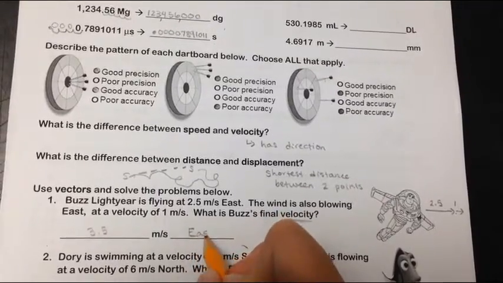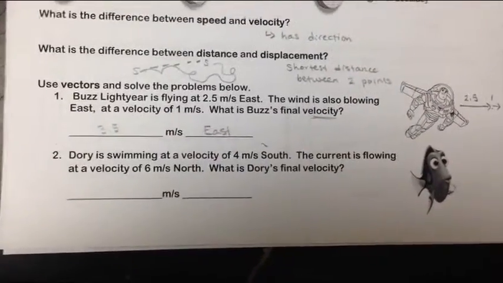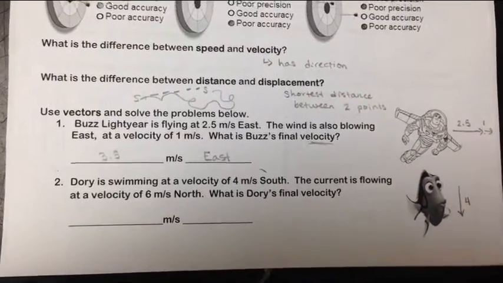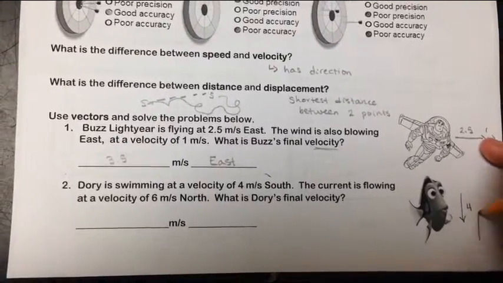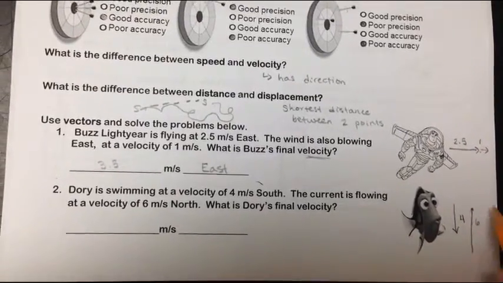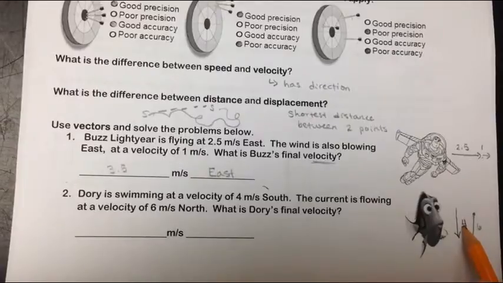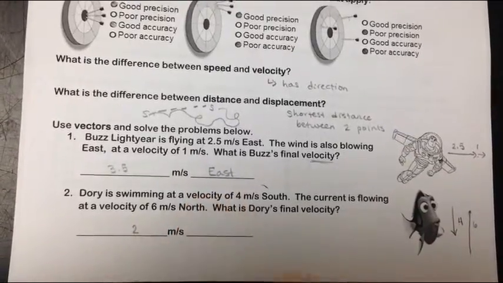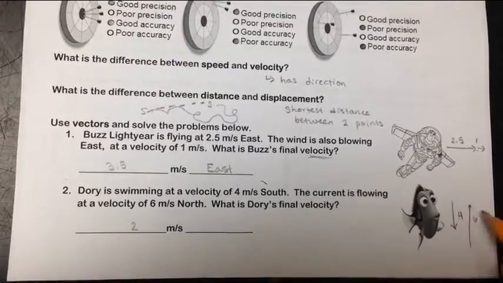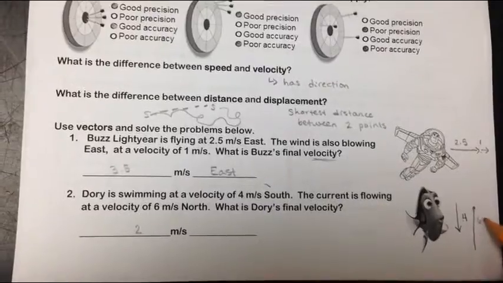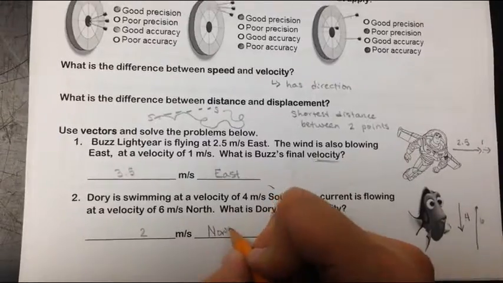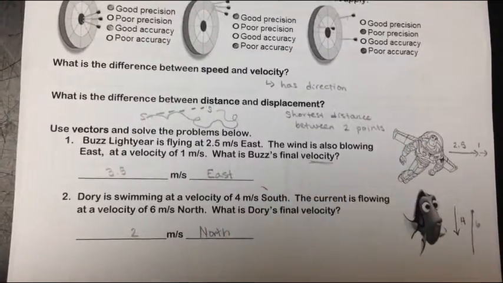Dory is swimming at a velocity of 4 meters per second south, so I'll just point down for south, and that's 4. And the current is going north at 6 meters per second. So they're pointing in opposite directions. I subtract, so 6 minus 4 is 2 meters per second. And think of it like a tug of war. Dory's going this way and she's only got 4. Current's going this way and it's got 6. Who's going to win? The current. So what direction is that going to pull Dory? North. Same way as the current. She's not a very strong swimmer.